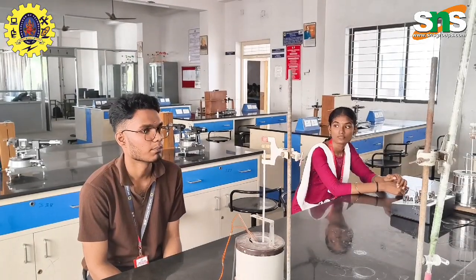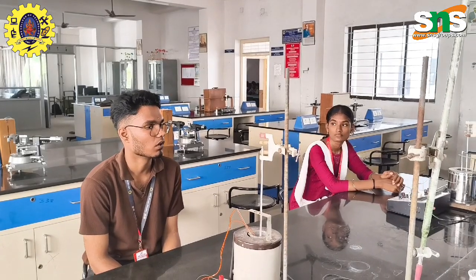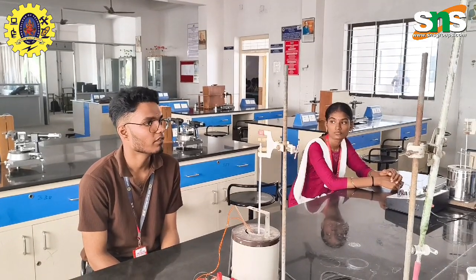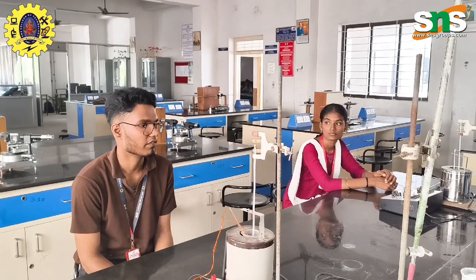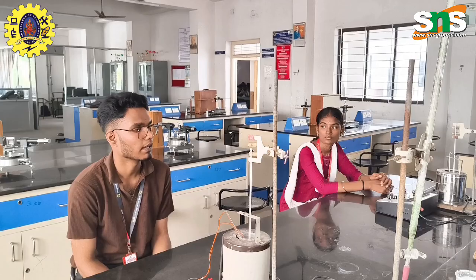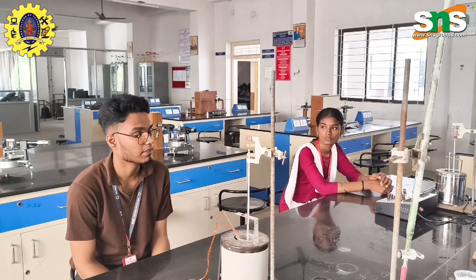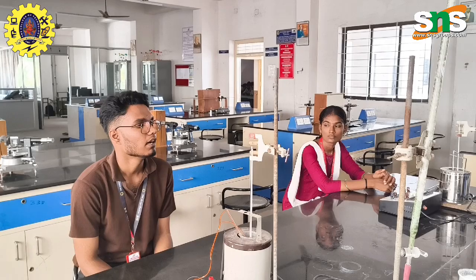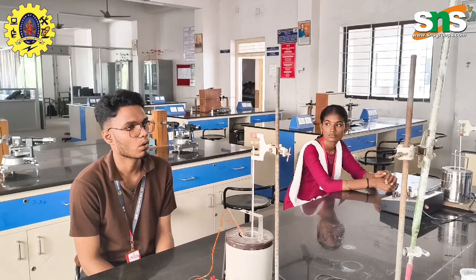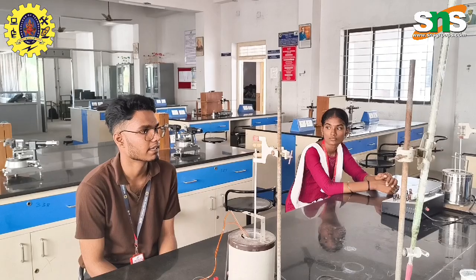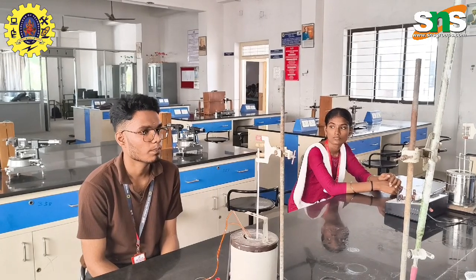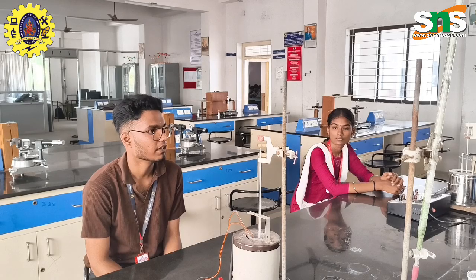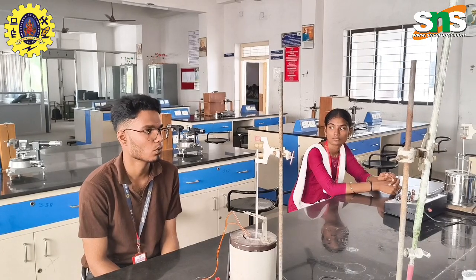Now we are going to discuss the line defect. A line defect is also called a dislocation. It is a type of catastrophic defect. In this type of defect, an entire row or line of atoms is misaligned within the crystal lattice. It is mainly used to determine the mechanical properties of the material, mainly strength and ductility. There are two primary types of line defect: edge dislocation and screw dislocation.